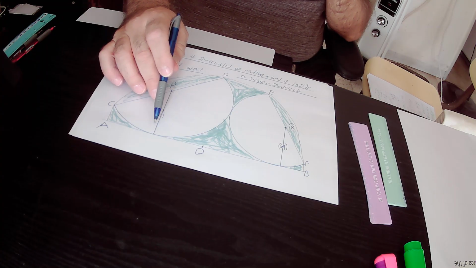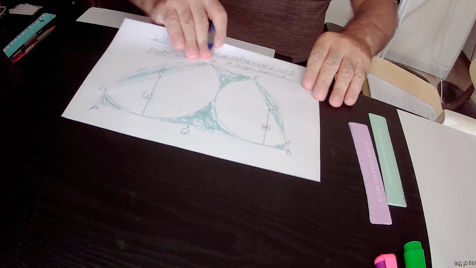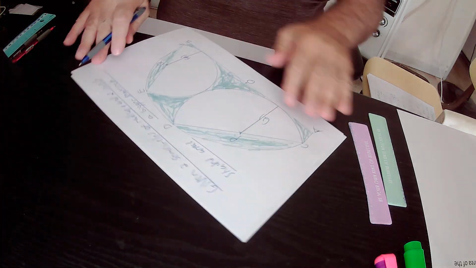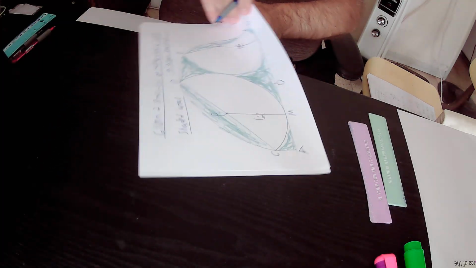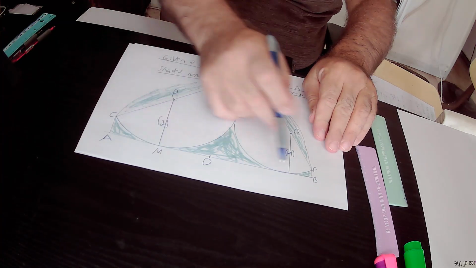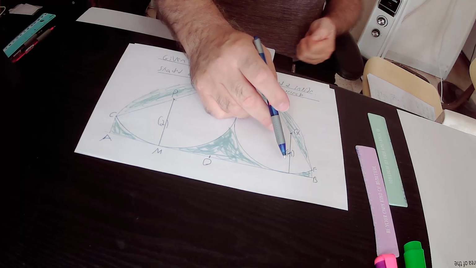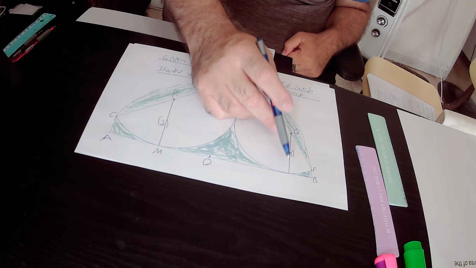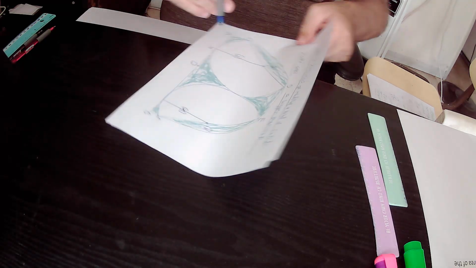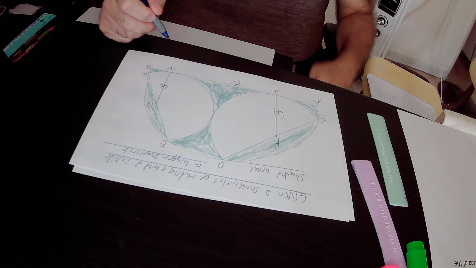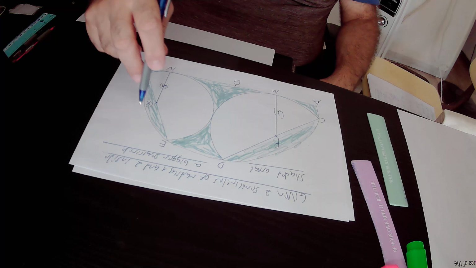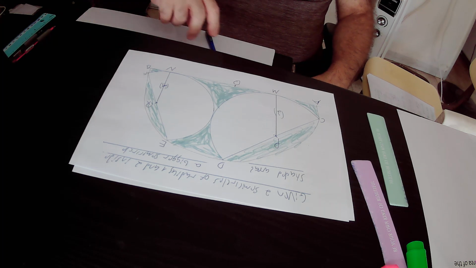This point is point M. Likewise, we define the point of tangency of the same tangent AB with this small semicircle. This point is point N. We define the radius of this biggest semicircle as x.